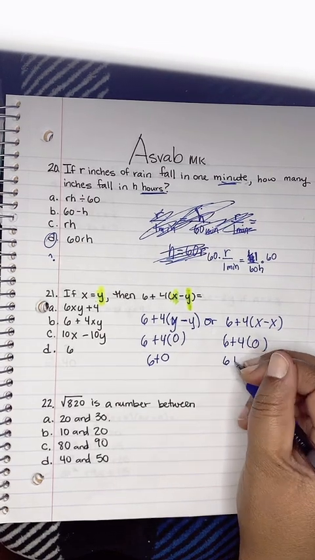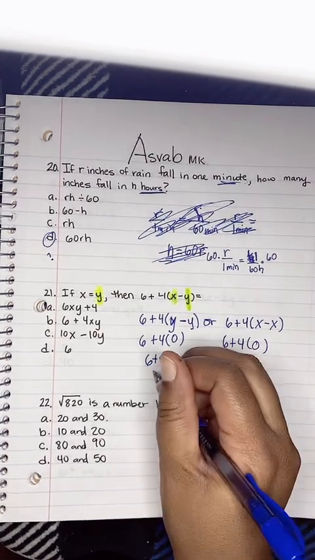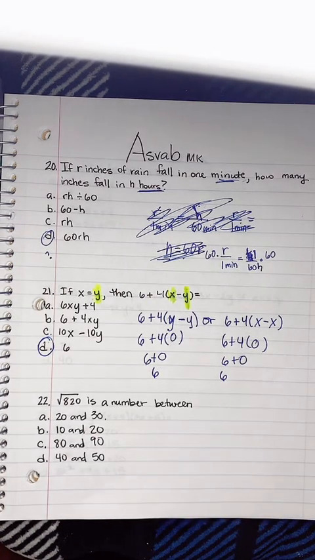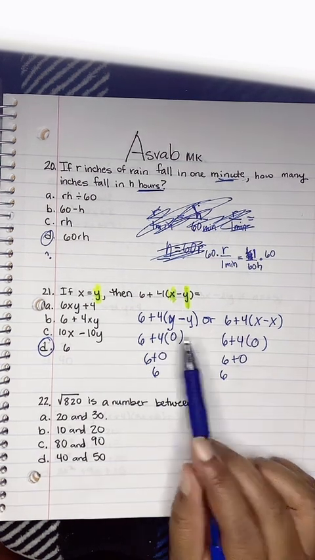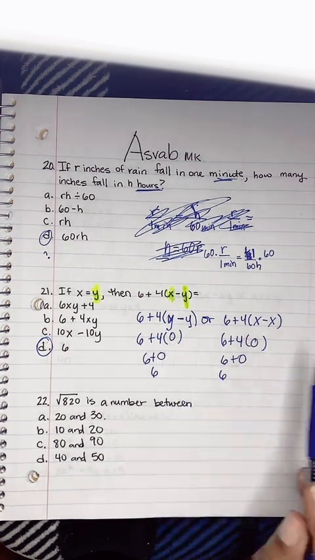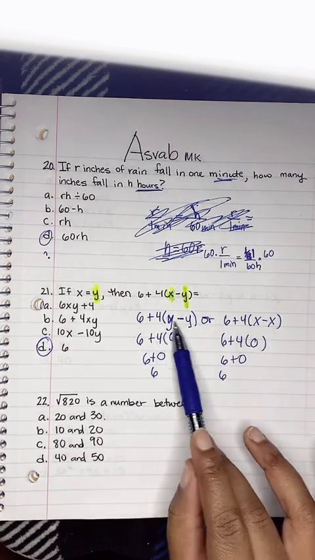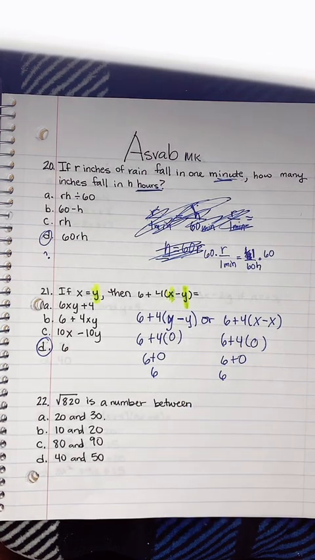Same thing here. And then we just end up with 6, and D is our answer. Yes, I see those D's coming in. So either way, that's why I love math. There's not one way to do it. There's multiple ways. We could have done it with the x's or we could have done it with the y's. Okay. So D is our answer.